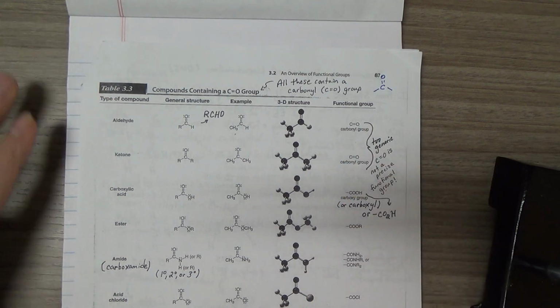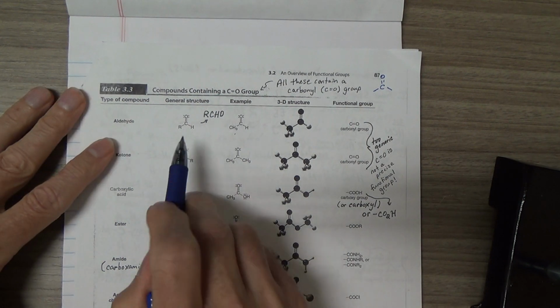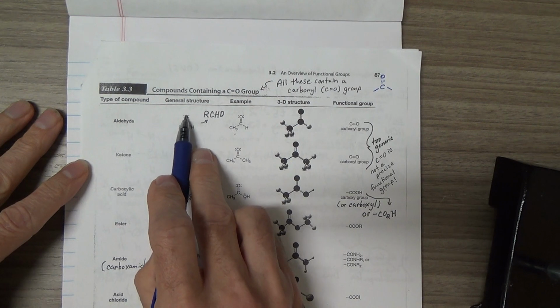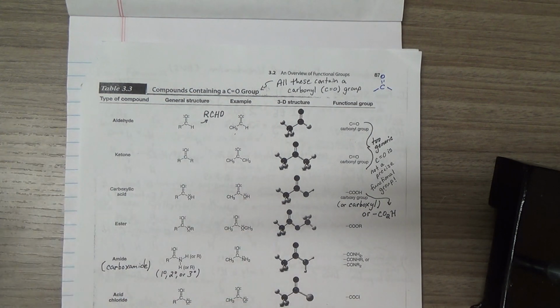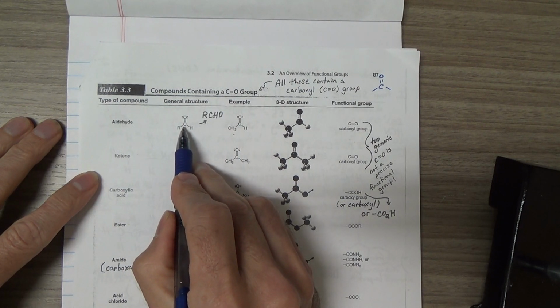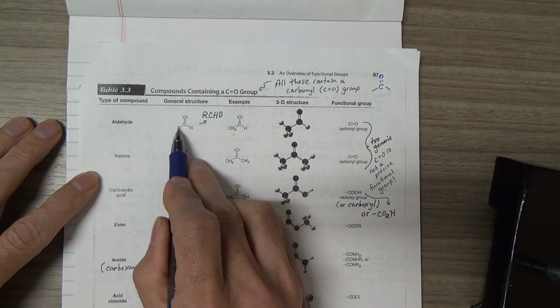But we can draw it sideways. So all these have a carbonyl. And we see it here. Now the oxygen makes two bonds, two lone pairs, so the oxygen is not going to have anything else on it. We want to look at the carbon of the carbonyl group. And what is on that carbon?